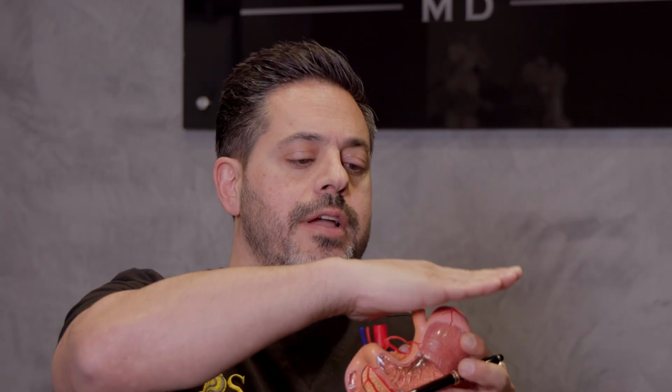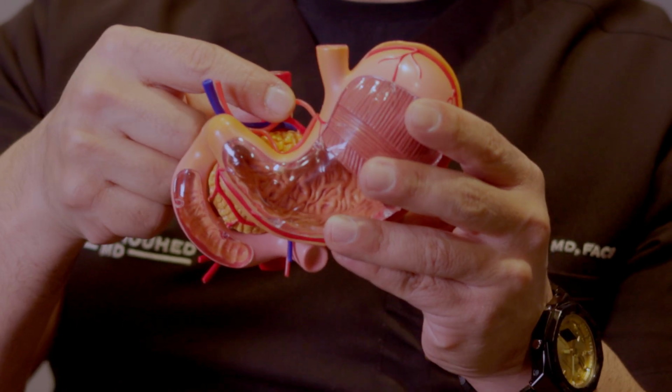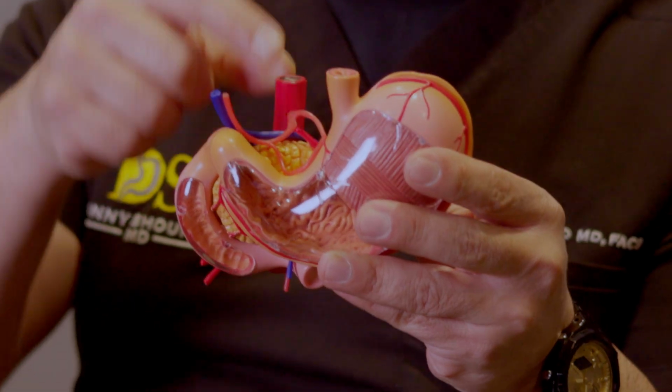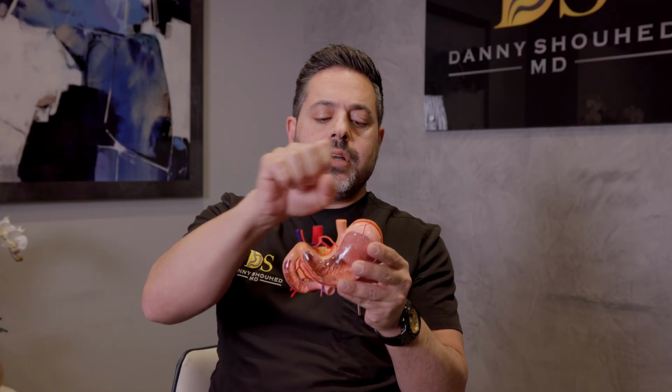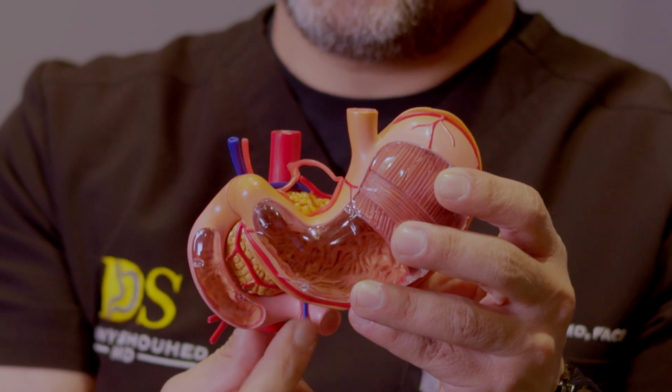Now let's talk about the vasculature. Below the diaphragm, where the abdomen is, you've got three major arteries coming off the aorta. The first major artery is the celiac artery. The celiac artery gives blood supply to your stomach, your liver, and your spleen. The second major artery is your SMA, the superior mesenteric artery. And if you have a superior, you must have an inferior mesenteric artery. The IMA, or the inferior mesenteric artery, gives blood supply to your large intestine, your colon and your rectum.